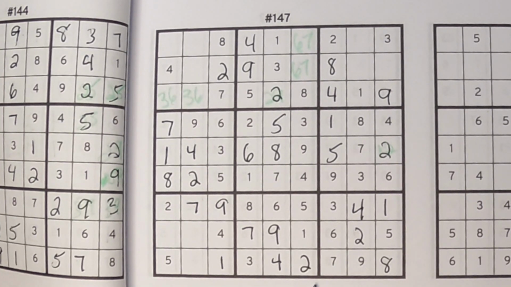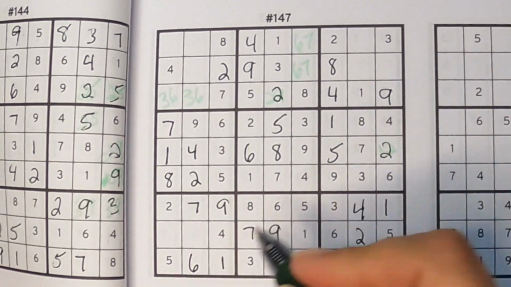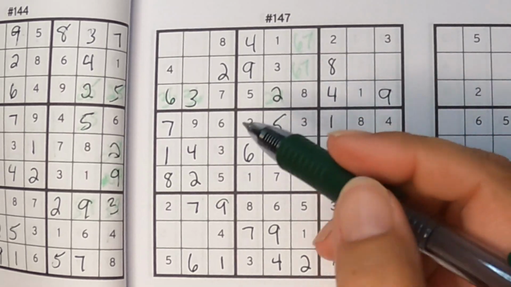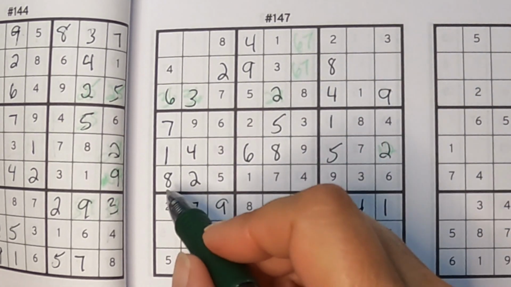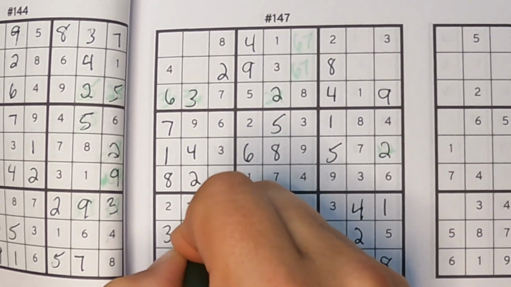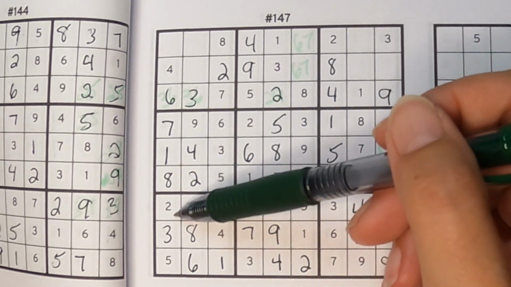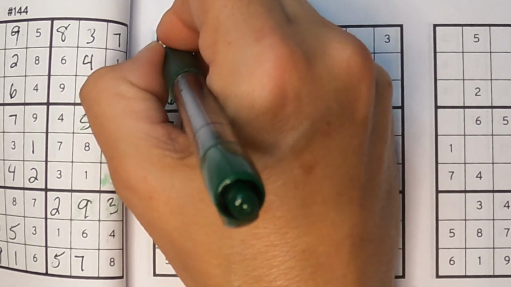For this row, we've got 1, 2, 3, 4, 5. We're missing a 6. That 6 makes this our 3, 6. For this box now, we're missing 3 and 8. We've got an 8 here, so 3, 8. For this column, we've got 1, 2, 3, 4, 5, 6, 7, 8, so we're missing a 9.